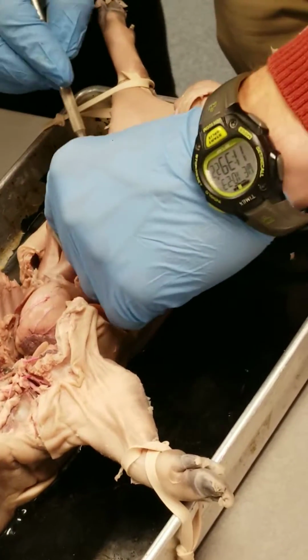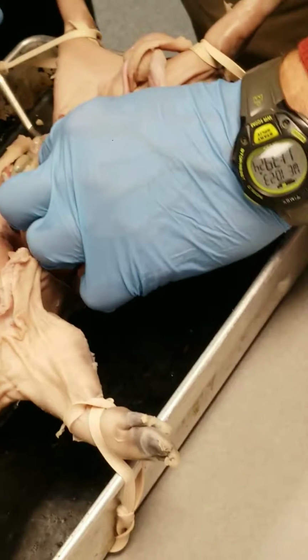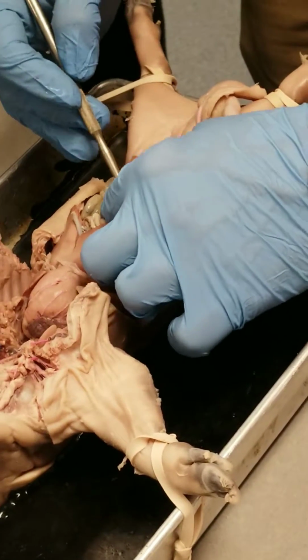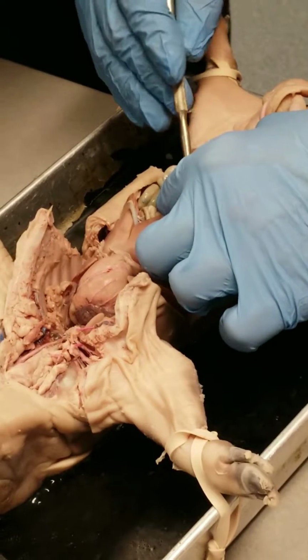Now, you can usually find that the large intestine begins with the cecum. This can sometimes take a little work to find.